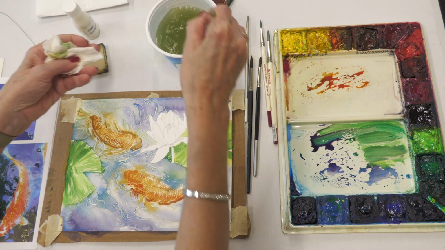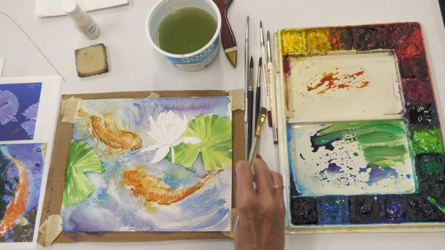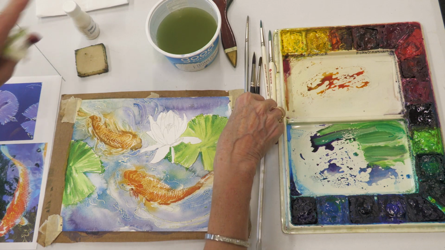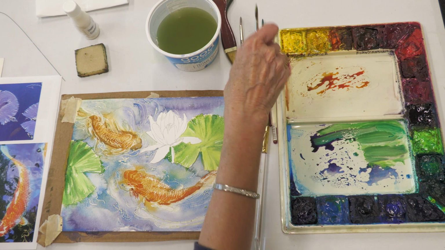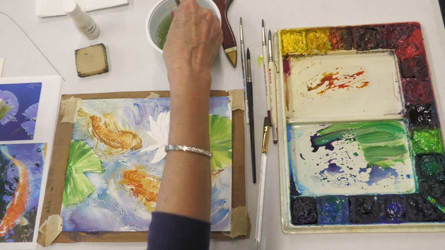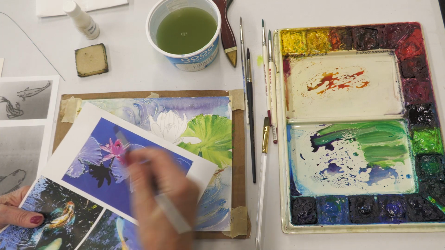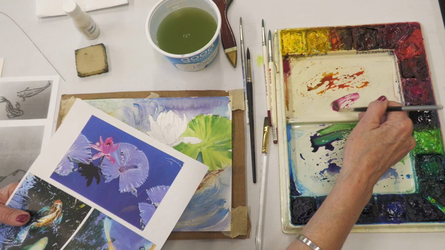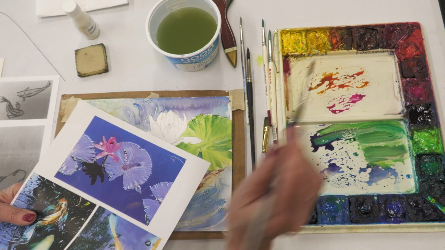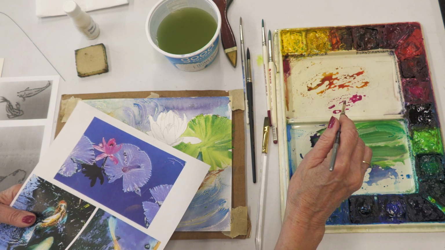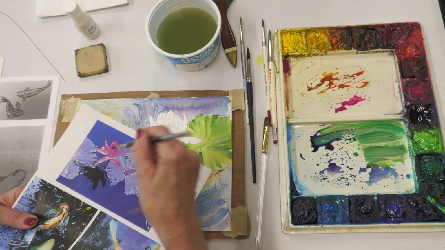Now, I should probably clean my water, but I'm not going to worry about it because it's not going to be a problem, I promise. Okay, so I'm going to jump in and do the flower. Now, the flower is a lovely pink. So I'm going to use my magenta. See this pink? If I had some opera, I would probably stick my opera out to do this flower.